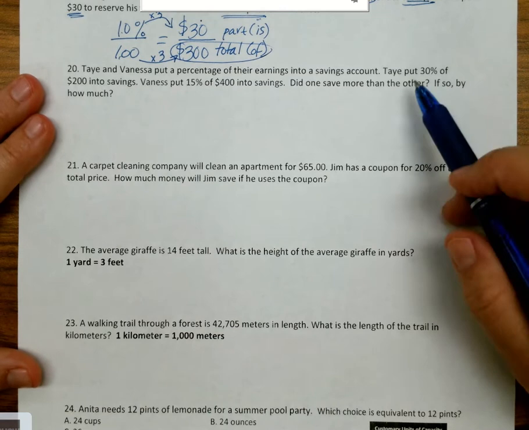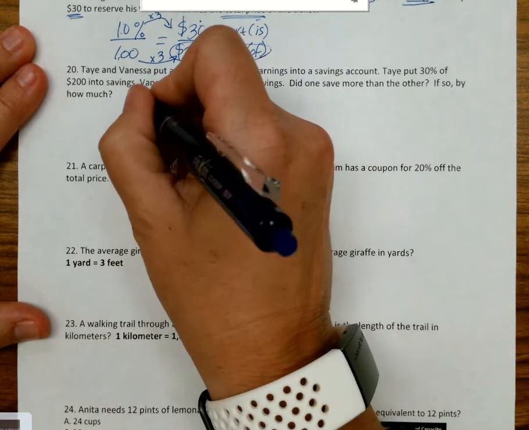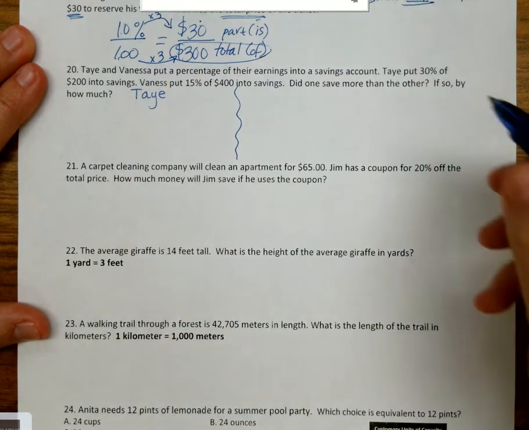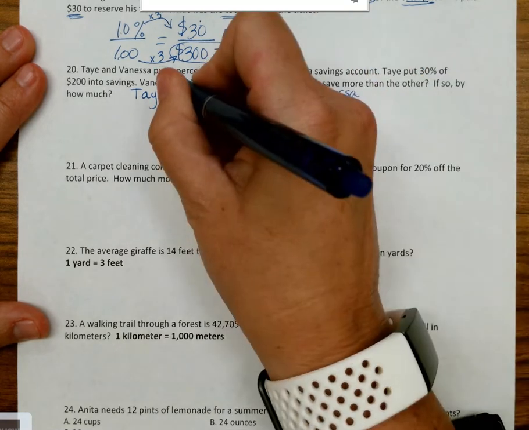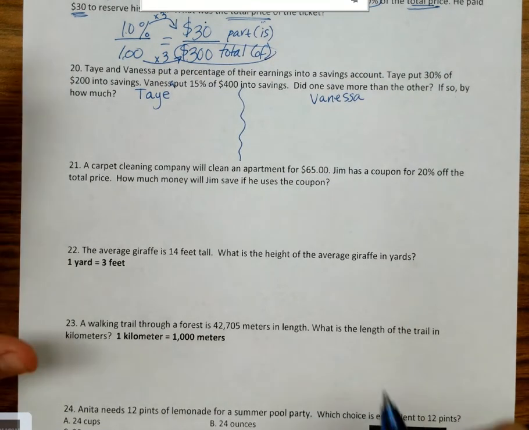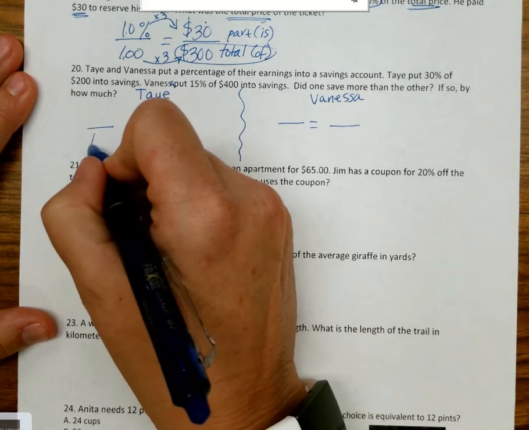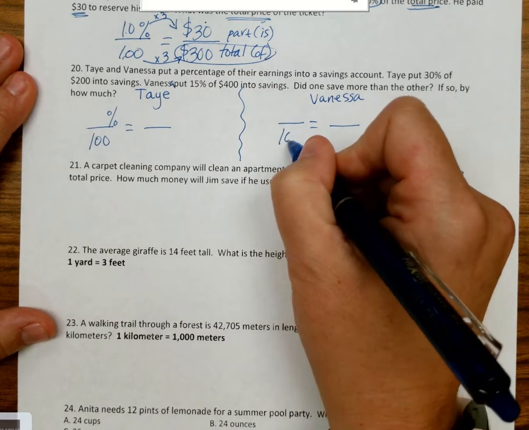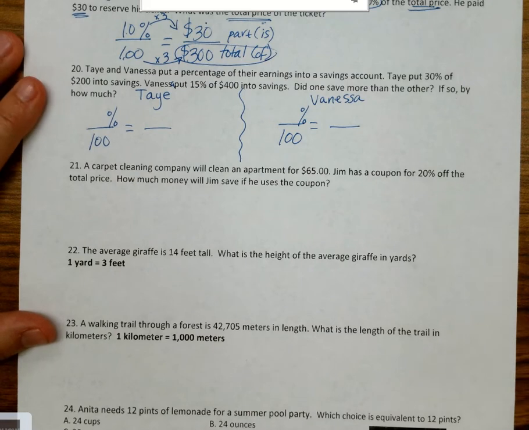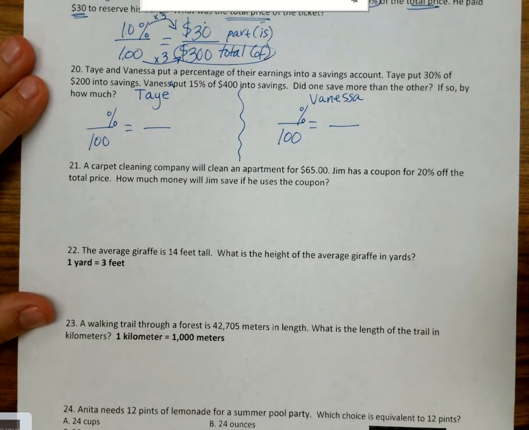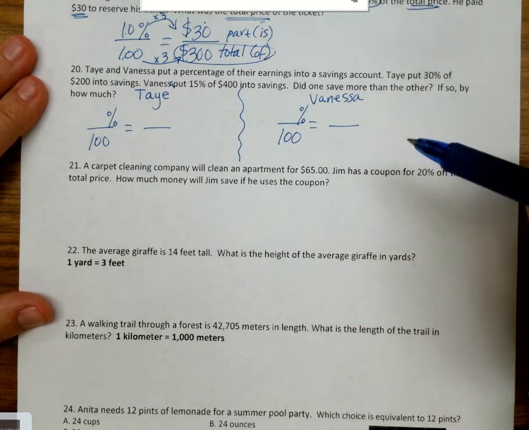So two questions that we have to answer here, and I'm going to separate this out a little bit so that I can do Tay's work over here, and how much she is saving, and Vanessa's work over here. All right, let's get our proportions set up. If you take the time to make those proportions right off the bat, you are going to set yourself up for success, and that's what we want for you. We have been doing these for 4 weeks, so we should be really comfortable setting up proportions. And the proportions just have some different parts to them depending on what you're trying to find out.